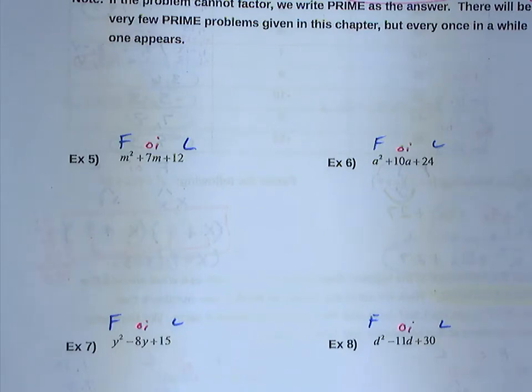So which ones add up to 7? There you go. So factors of n squared are n and n. So factors of 12, you said, are plus 4, 1, 3. Sure. Looks good. We can check them. Outside is 4m, that's 3m, that gives us 7. Good.